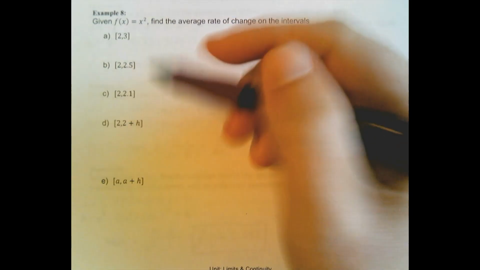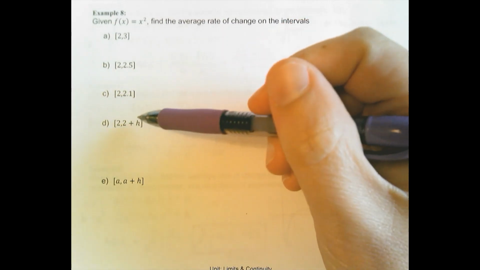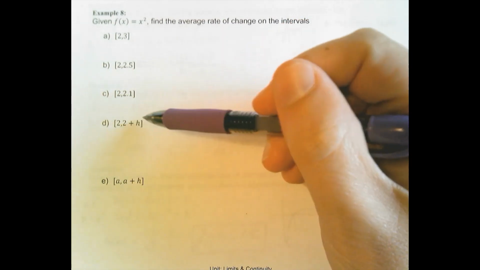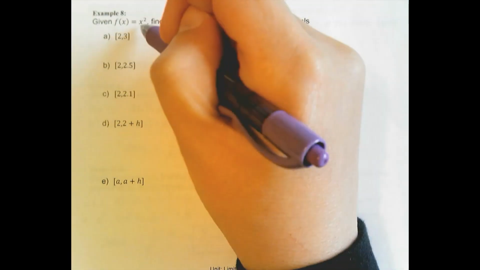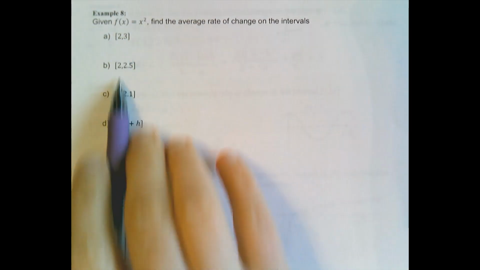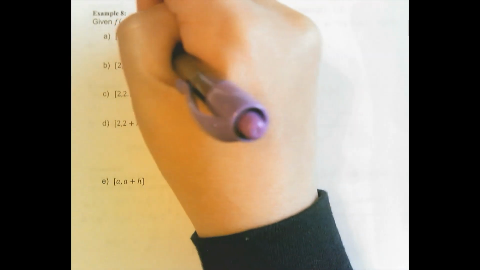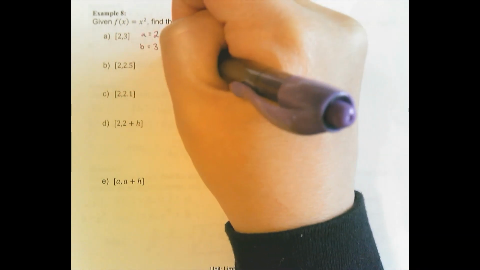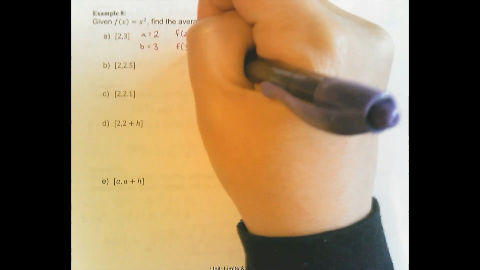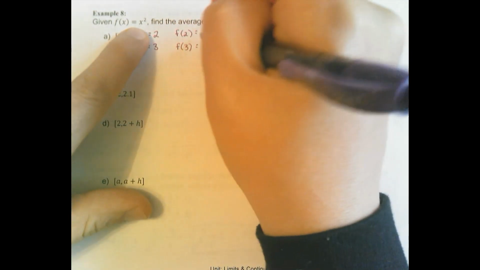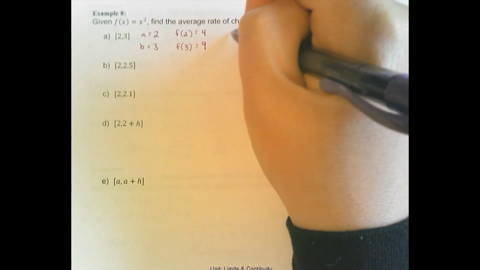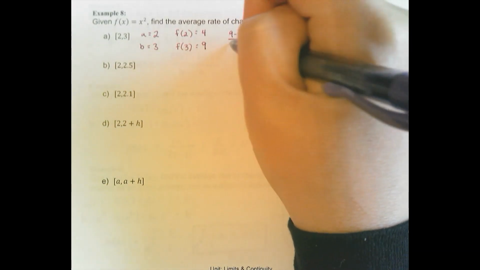And the real meat of what makes today different from yesterday is the use of variables in our expressions for average rate of change. So here's our function, x squared. Find the average rate of change over each of these intervals. In this case, a is 2 and b is 3. So we need to evaluate f of 2 and f of 3 to set up our average rate of change difference quotient. f of 2 is 2 squared, which is 4, and f of 3 is 3 squared, which is 9. So the difference quotient would be 9 minus 4 over 3 minus 2.